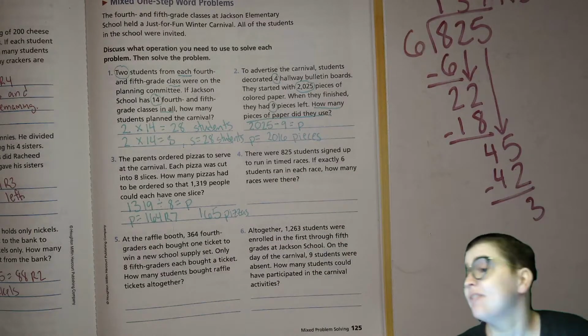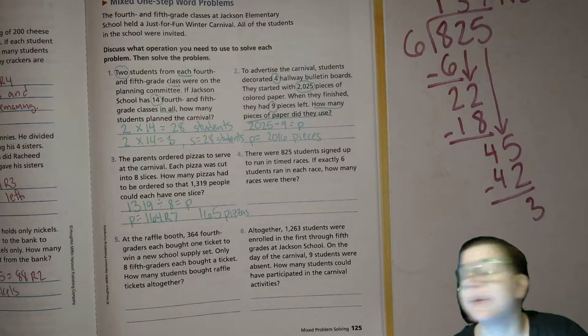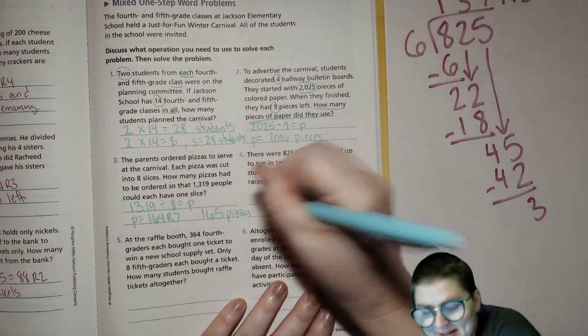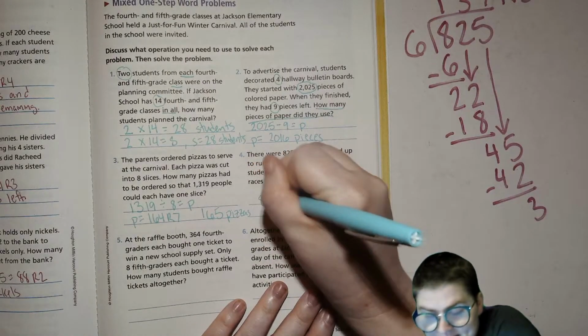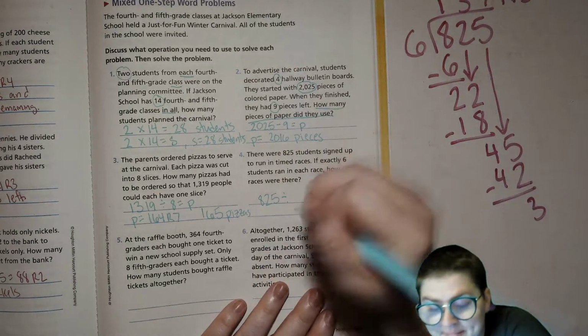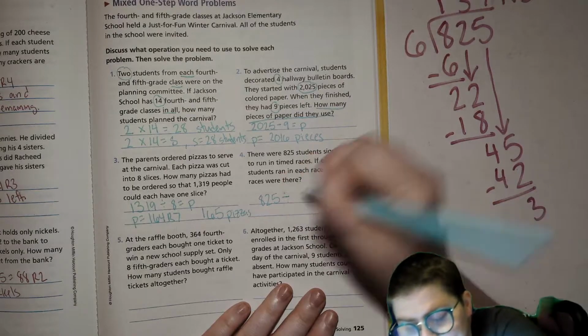That means we're going to have 3 kids not participate, right? That's too bad. Maybe they could get like a couple other kids to, you know, double up or something. Well, I mean, it's their carnival. They can decide what to do.